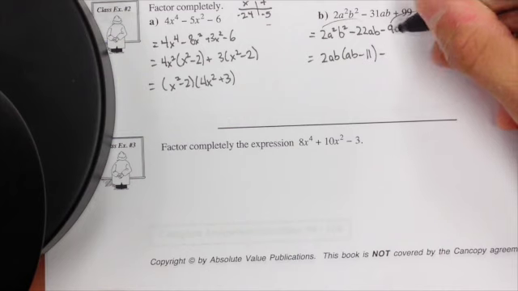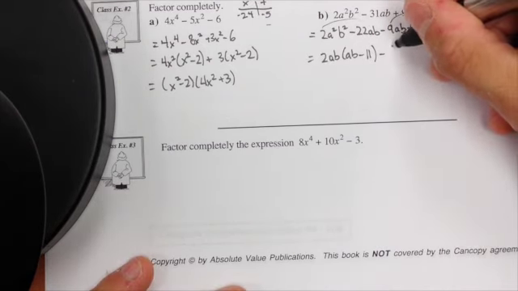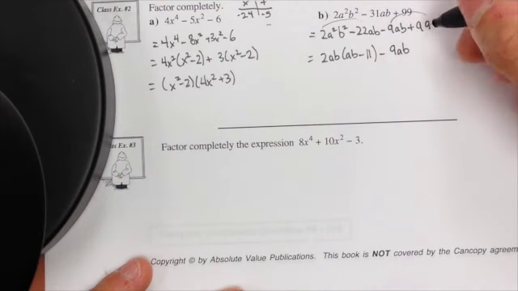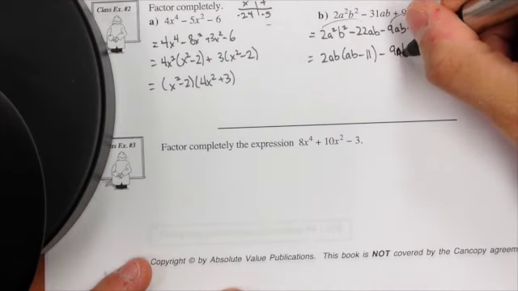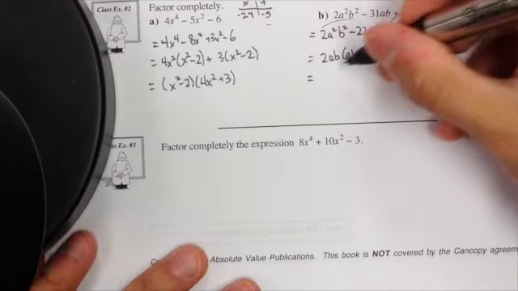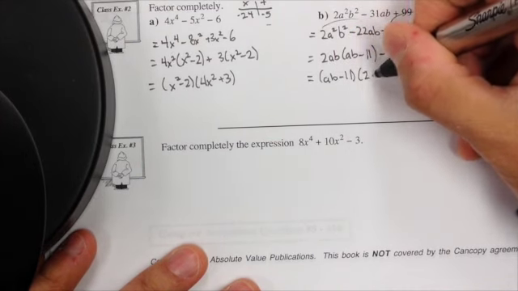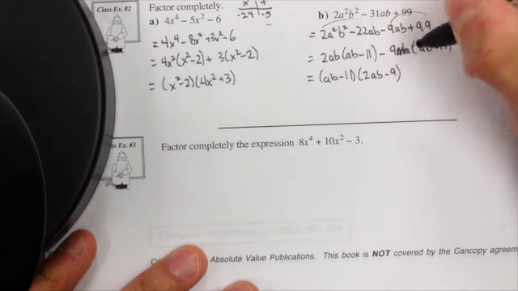And then I'll do the same thing over here, and I'll be left with ab minus 11. If I get the 9 out of there, or just the 9, sorry, not 9ab, so 9 times ab minus 11. And so my factors will be ab minus 11 multiplied by 2ab minus 9.